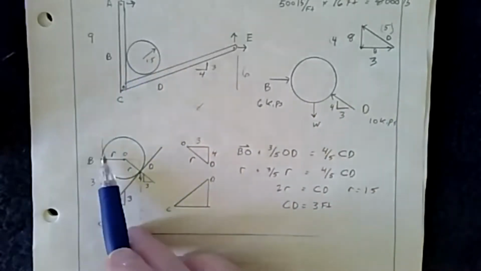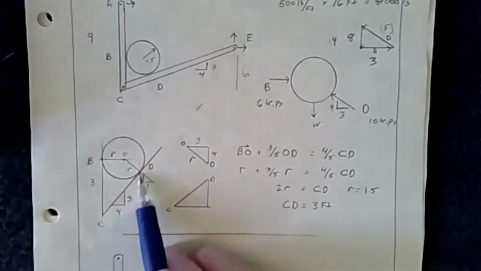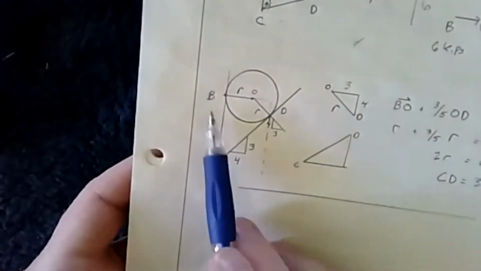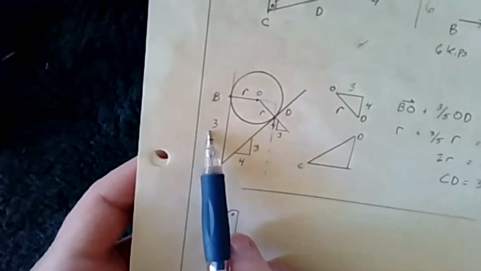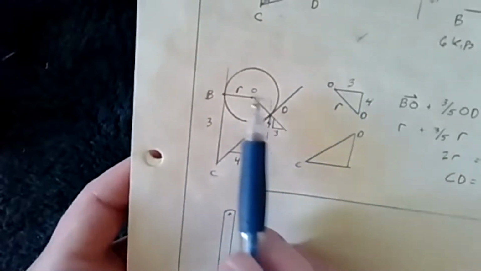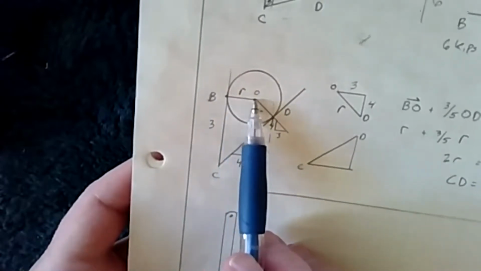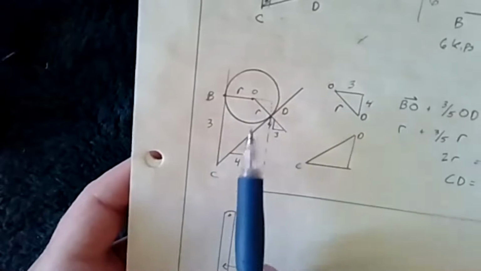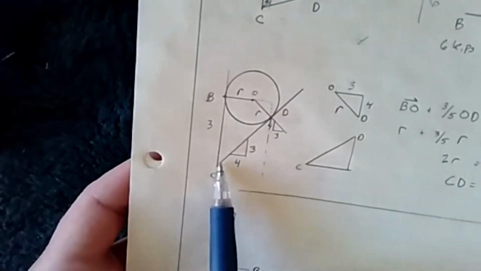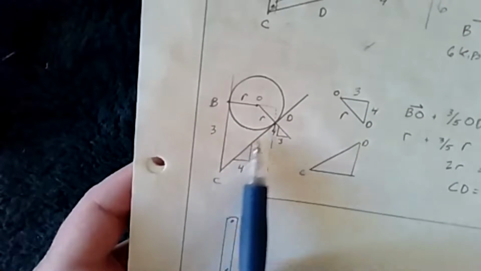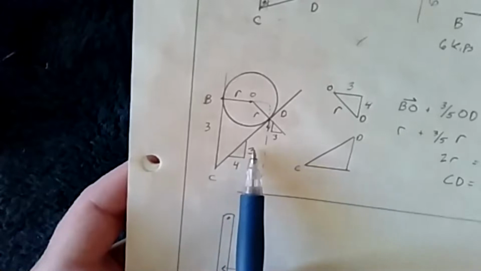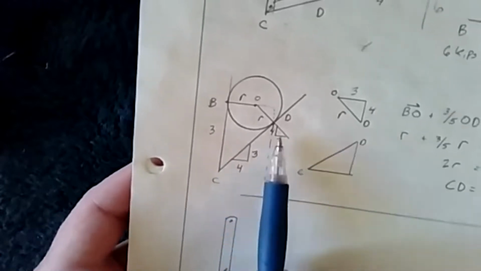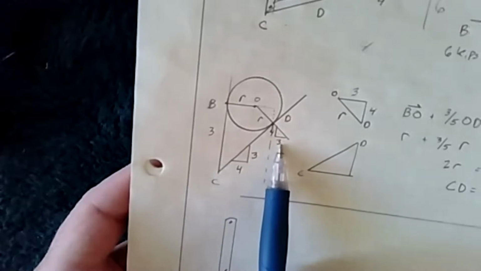If you think about it, here's our line BC, here's our line CD. In this case, we have the pipe sitting there. We know the distance from B to C is 3. We're given that in the problem. Then we know that the radius of this is 1.5, so the diameter is 3. Let's look at this. If I draw CD, a line that's tangent to that, like an ice cream cone, one of the things I know is that this is a 3, 4, 5 triangle, and this is a 4, 3 triangle, because they're reciprocal.